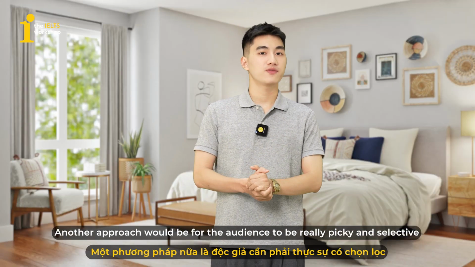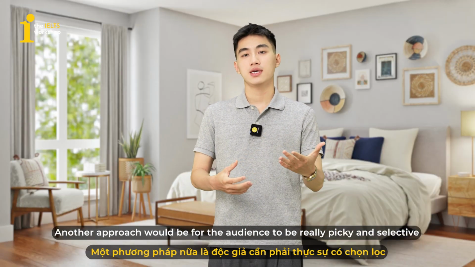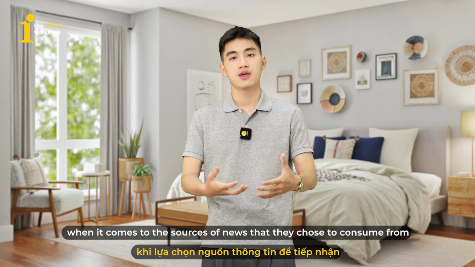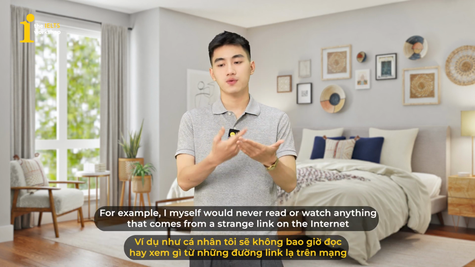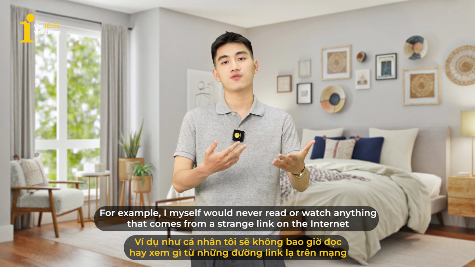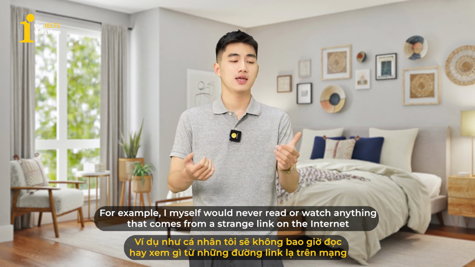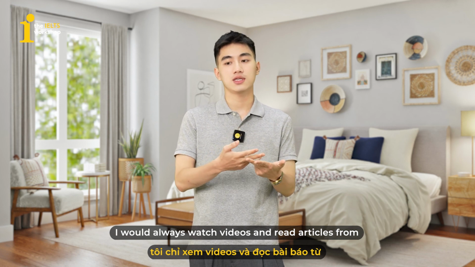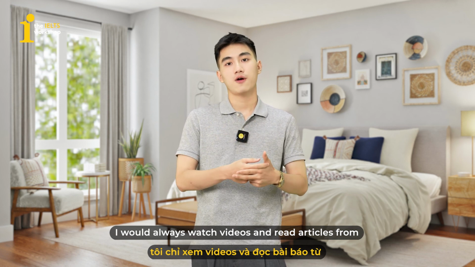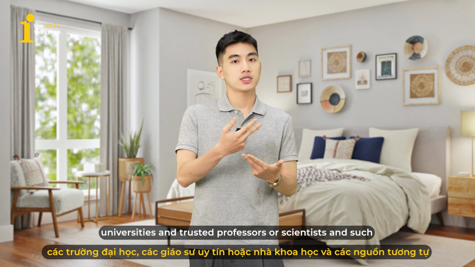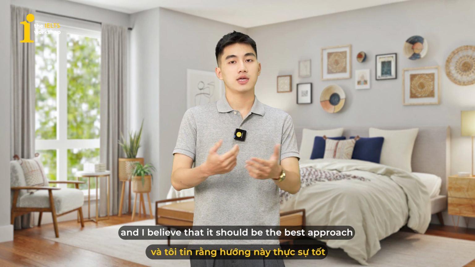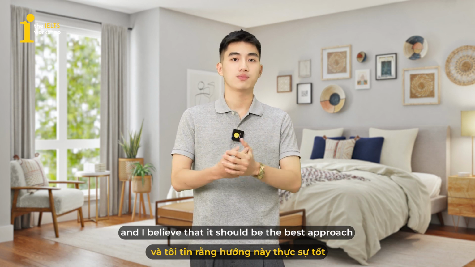Another approach would be for the audience to be really picky and selective when it comes to the sources of news that they choose to consume from. For example, I myself would never read or watch anything that comes from a strange link on the internet. I would always read or watch videos and read articles from universities and trusted professors or scientists and such, and I believe that it should be the best approach.